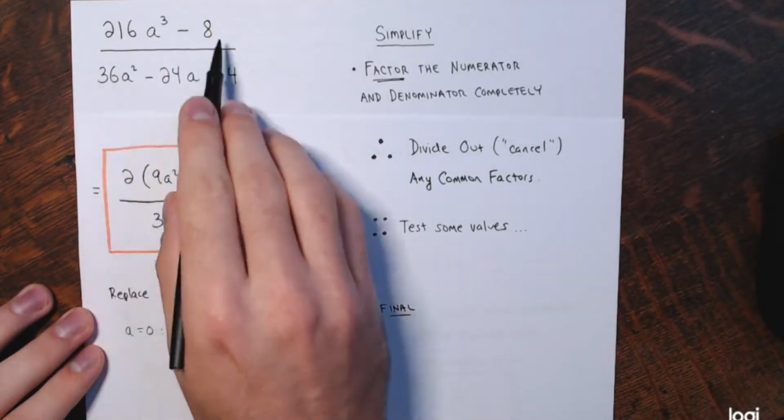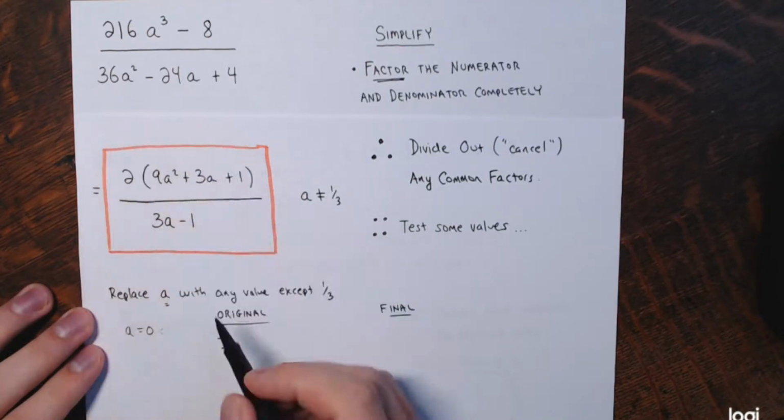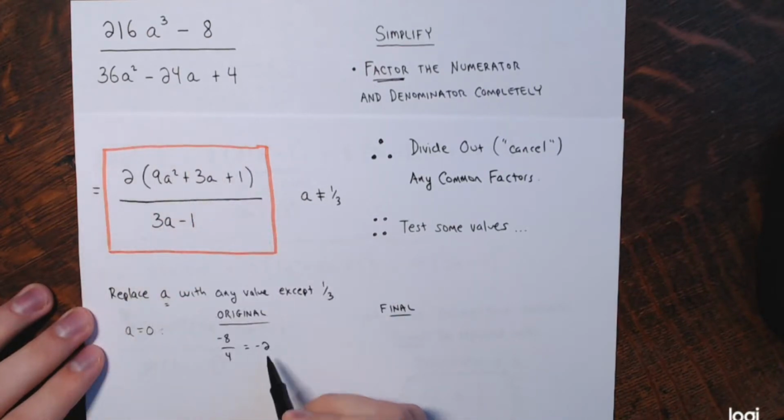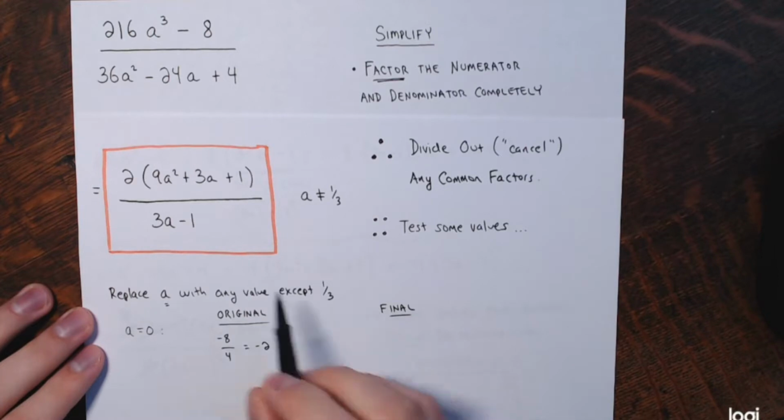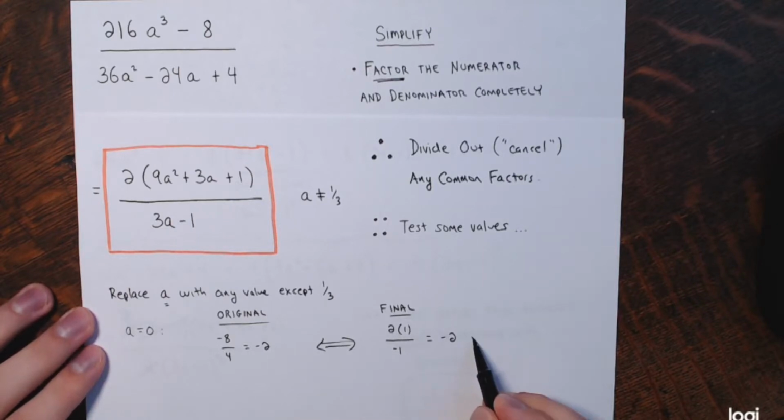In the original expression, the numerator would be negative 8. The denominator would just be 4. So this is negative 2. The final expression, you'd have 2 times 1 in the numerator if a were 0, divided by 0 minus 1, negative 1 in the denominator, which is also negative 2. They have the same value. So that's good. And it should be that way no matter what you plug in for a.